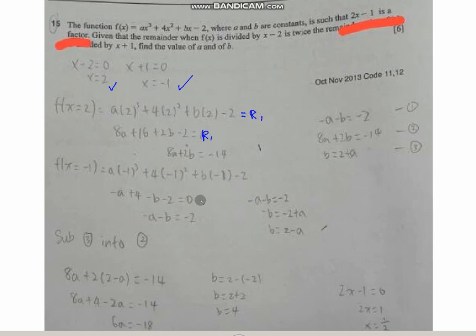Similarly for this, you cannot put it equal to 0. You should equal to R2. This also R2. So this line is invalid, this line is valid. Now what you have to do is read and see carefully. When this is divided by x minus 2, you get R1. But this R1 is twice the remainder when you divide it by x plus 1.